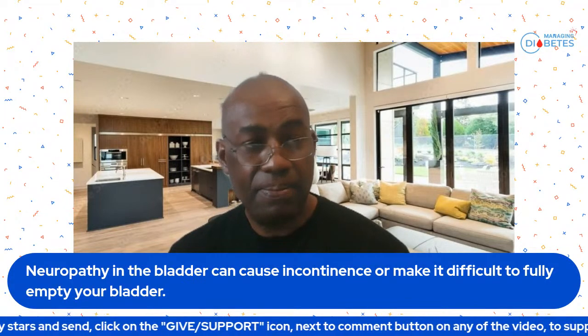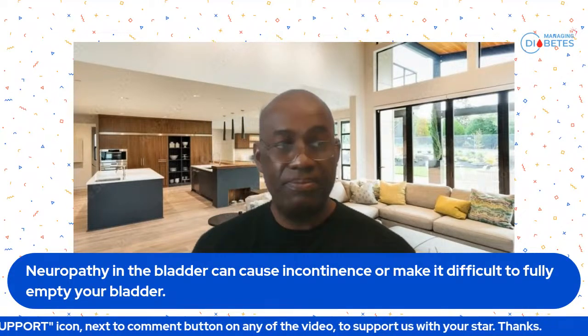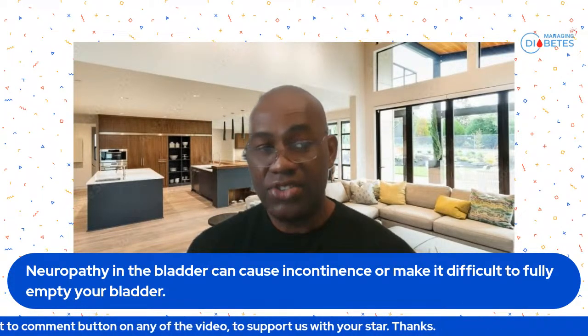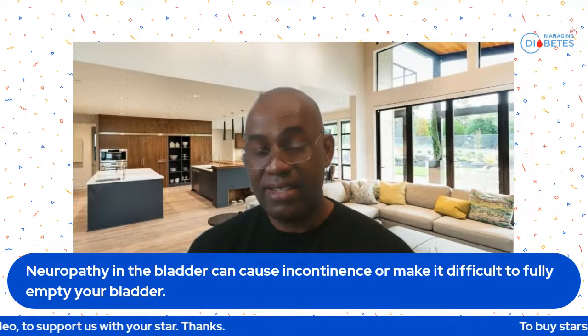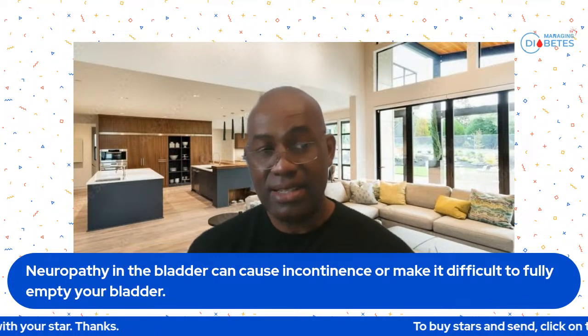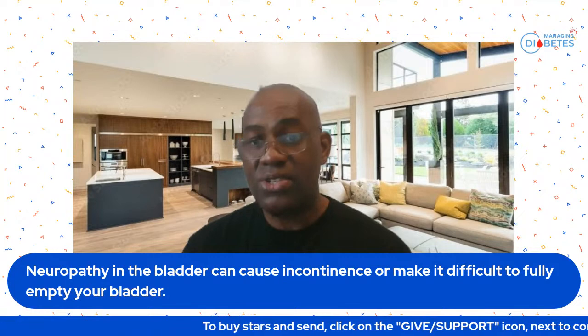Now, the last one is the cardiovascular problem. You're going to have damage to the nerves that control your heart rate and your blood pressure. There are thousands of nerves that are connected to our heart.